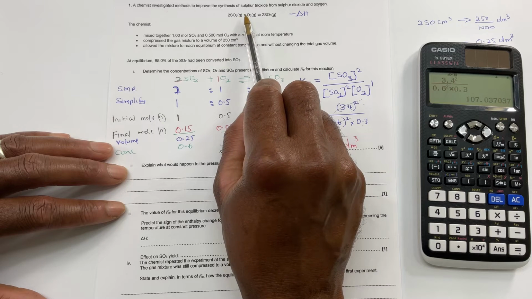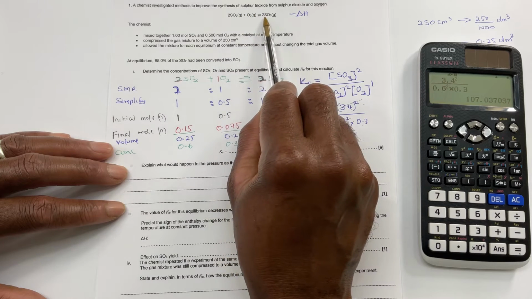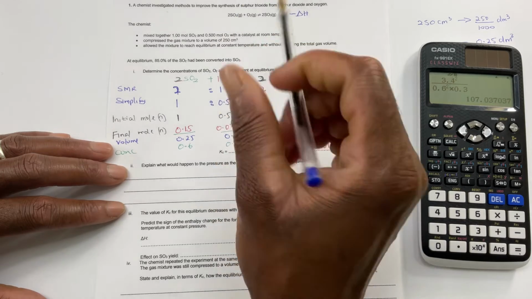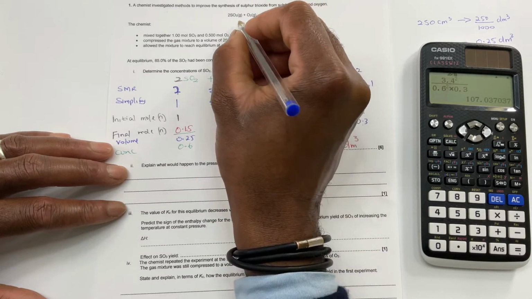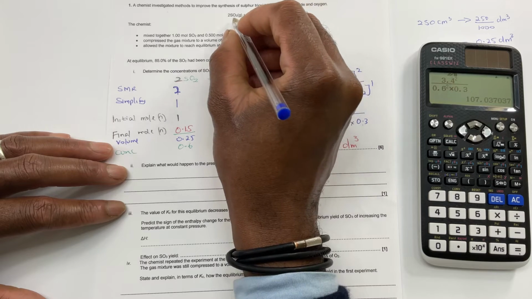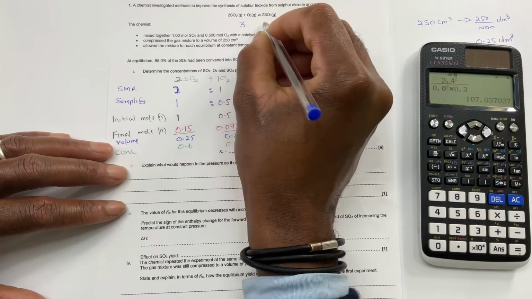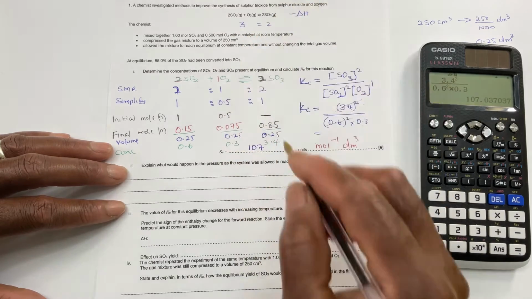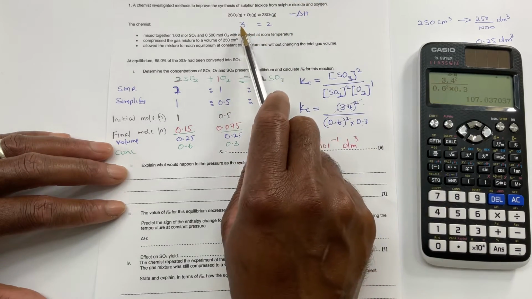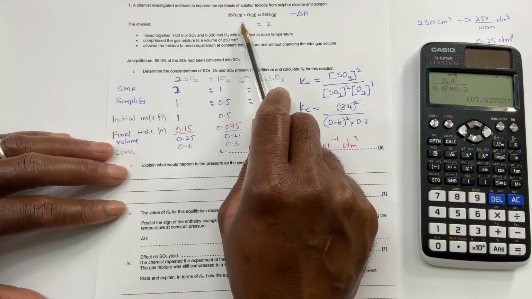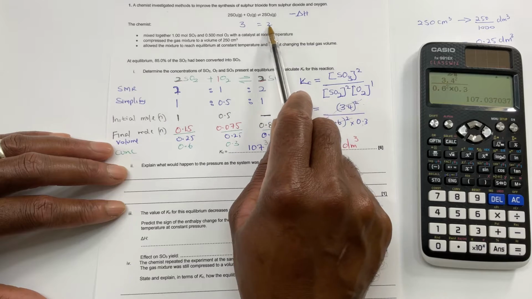This is 2 plus 1 as 3. So if you look at the number of moles of the reactant, altogether add up to 3, and the product is 2. If you're converting 3 particles to 2, the pressure will go down.